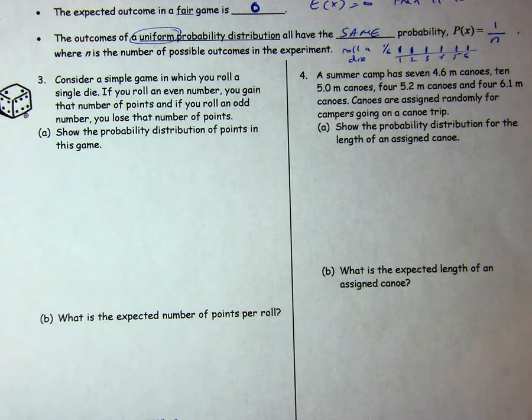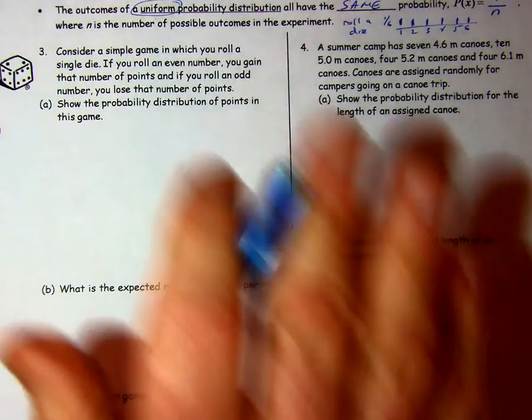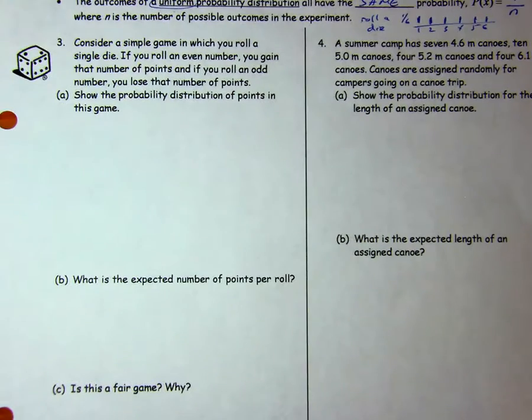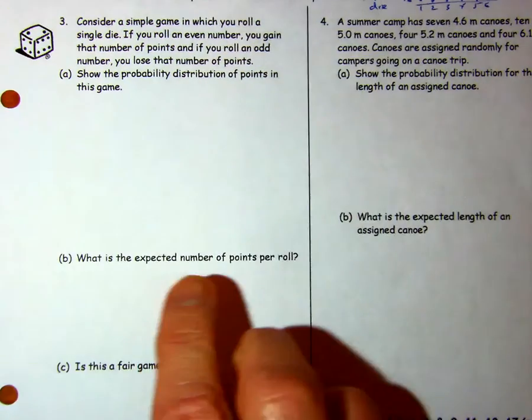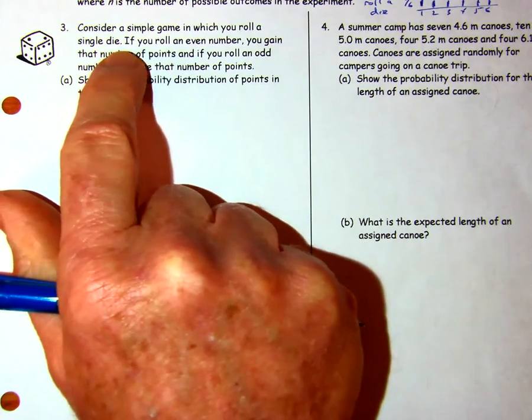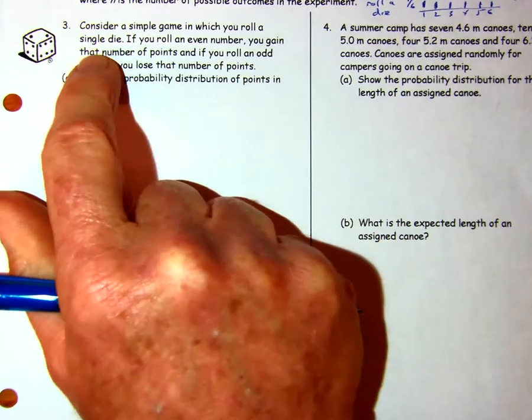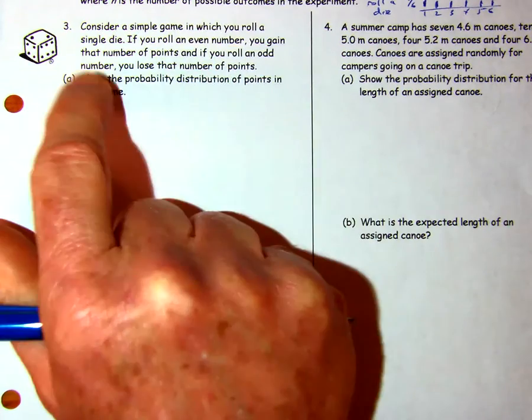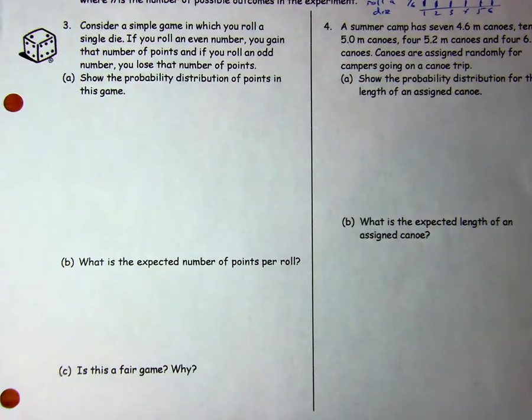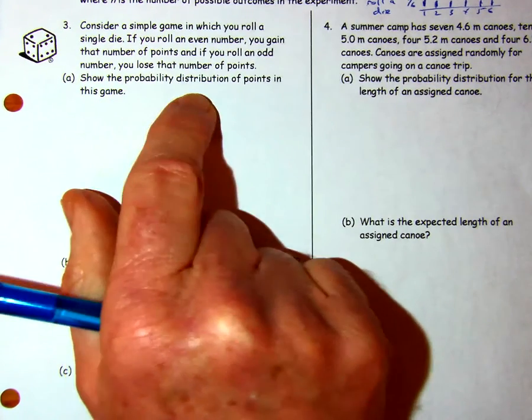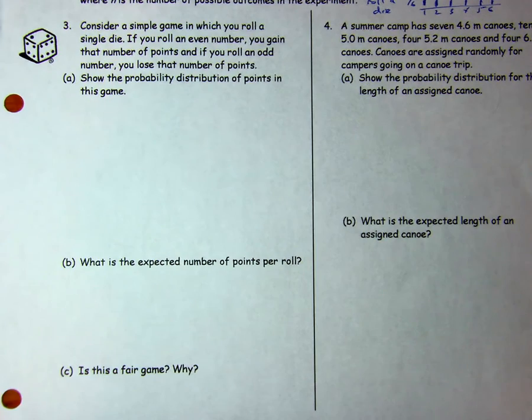All right, let's do 2 questions and we'll call it a day. So, question 3. How did it have to be question 3? What happened to questions 1 and 2? Oh, I see. Yeah, they were on the previous page. Consider a simple game in which you roll a single die. If you roll an even number, you gain that number of points, and if you roll an odd number, you lose that number of points. Show the probability distribution of points in this game.